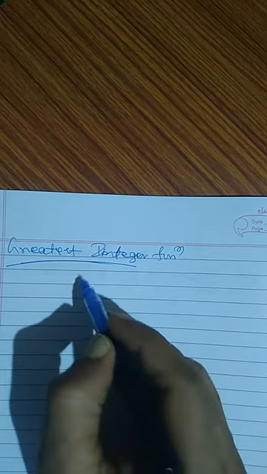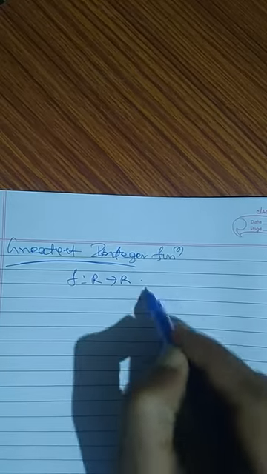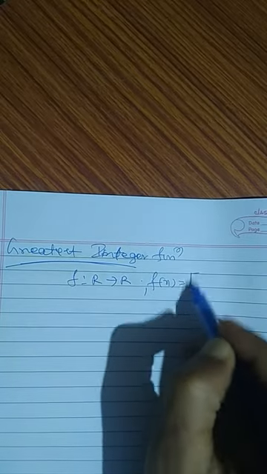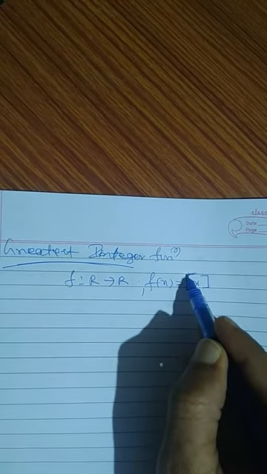And what is the greatest integer function? This is also a real valued function f from R to R, where f of x is equal to x enclosed in a square bracket.